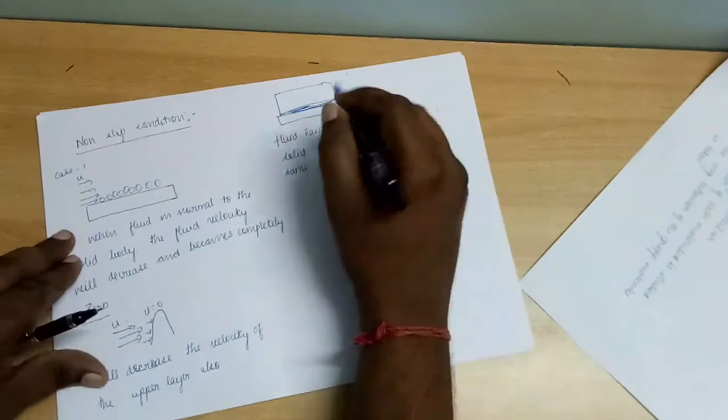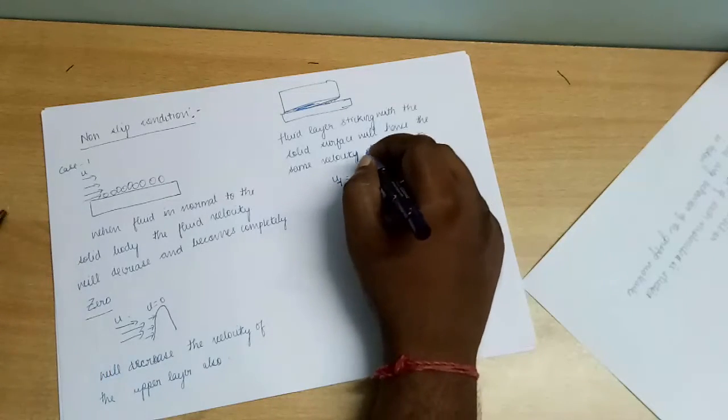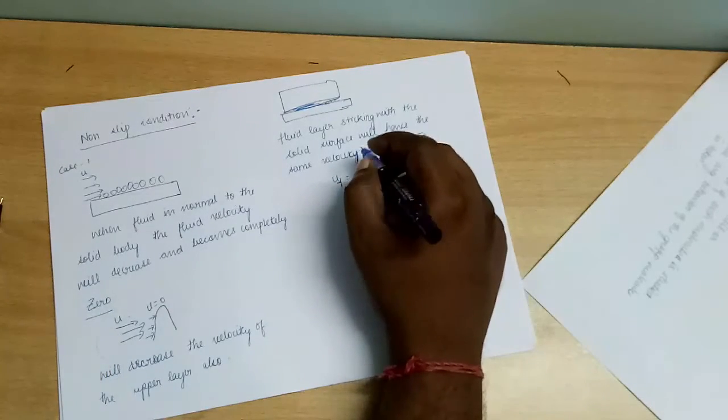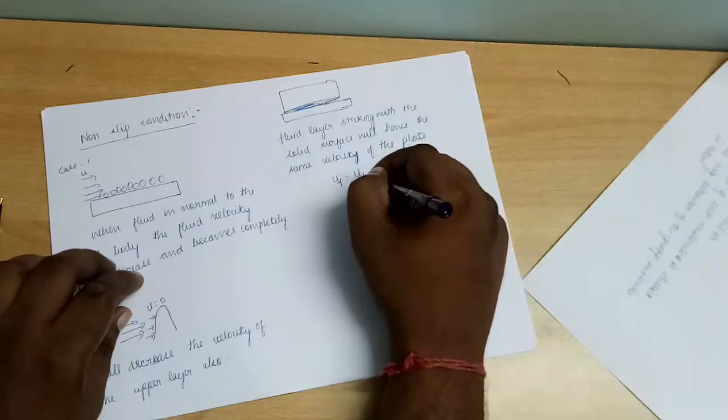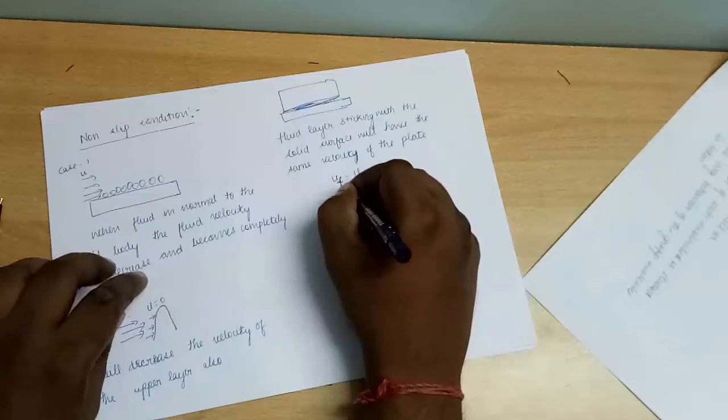Okay, so the layer which is sticky to the surface of the plate will have the same velocity of the plate. Okay, I hope you might have grasped the idea.